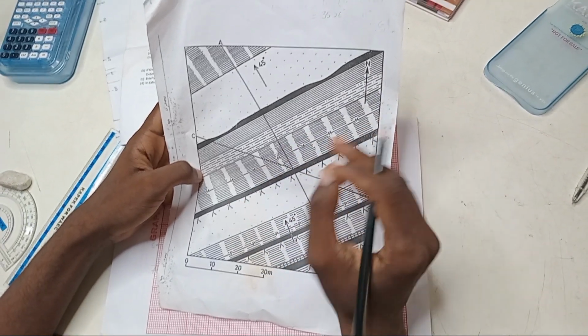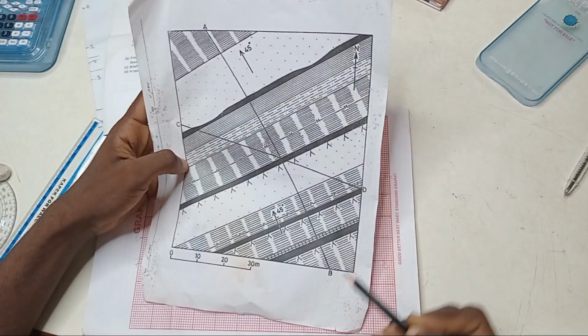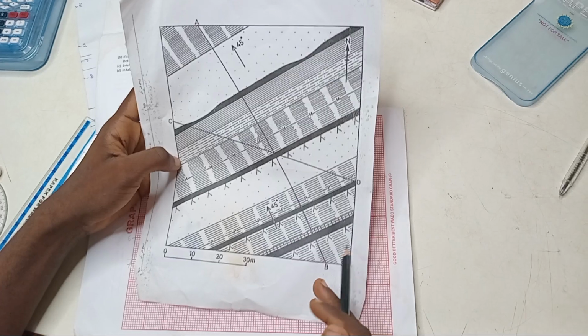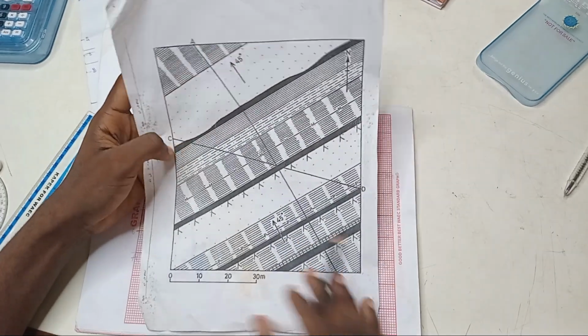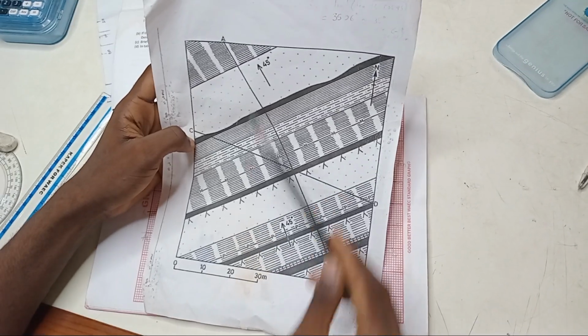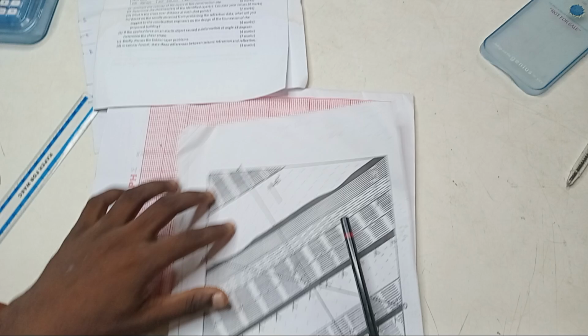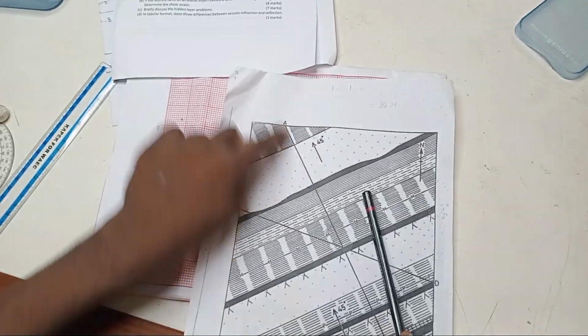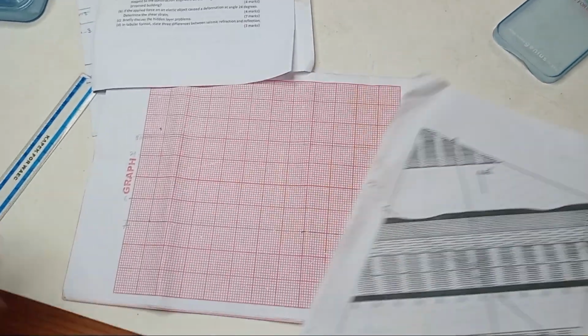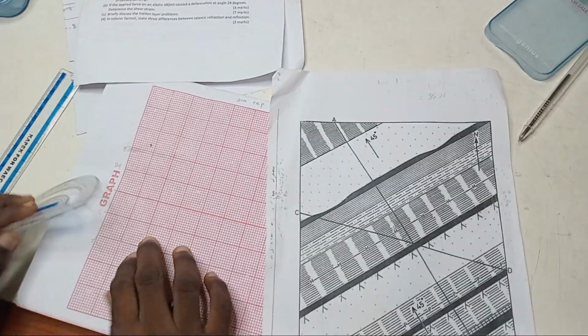I told you in the previous video that it is either dipping towards A or dipping towards B. In this place the only angle that we have in the direction of A is 45 degrees, and it's dipping towards A. You can see the arrow, it is dipping in the direction of A. Okay, so if I ask a question, that means for each boundary you are drawing what?